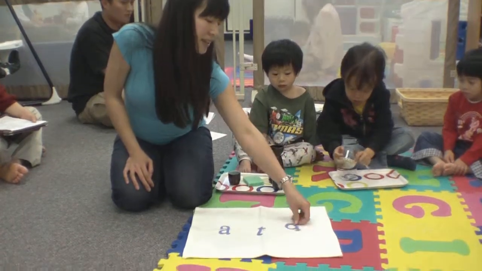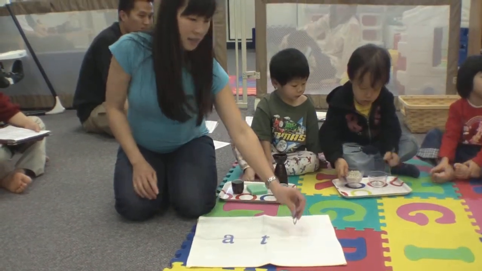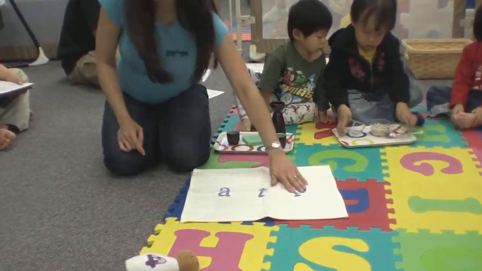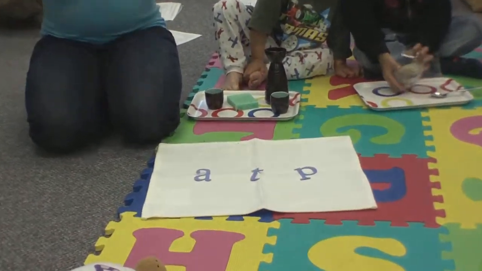Is my P the right way? Okay. It's upside down to me.